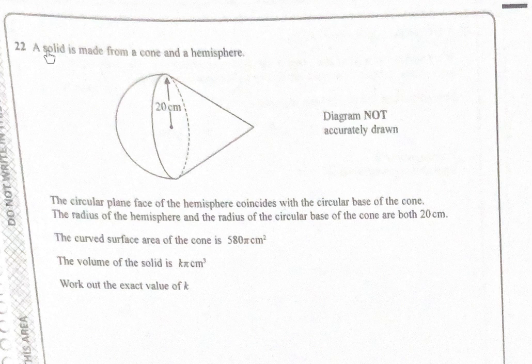22. A solid is made from a cone and a hemisphere. The circular plane face of the hemisphere coincides with the circular base of the cone. The radius of the hemisphere and the radius of the circular base of the cone are both 20 centimeters. The curved surface area of the cone is 580 pi. The volume of the solid is K pi. Work out the exact value for K.